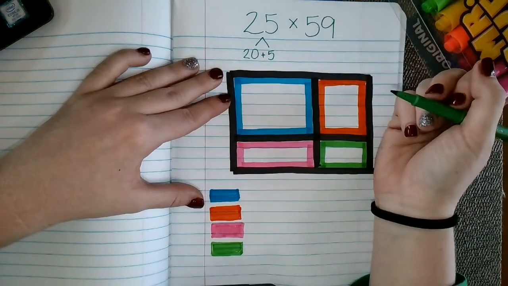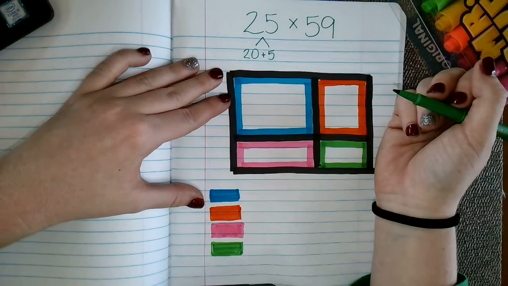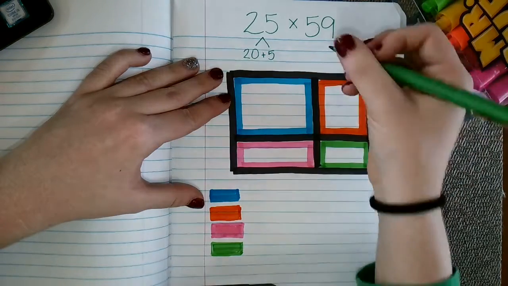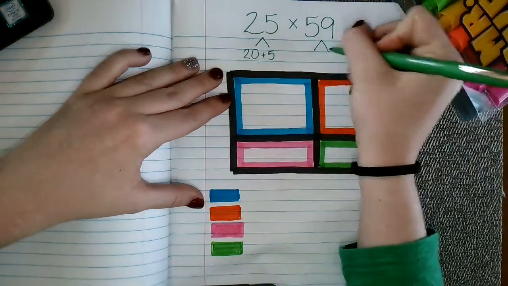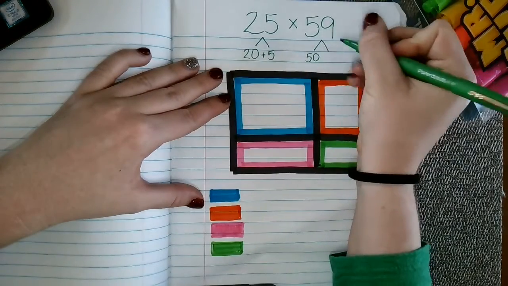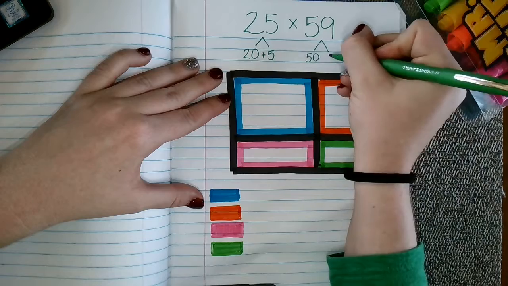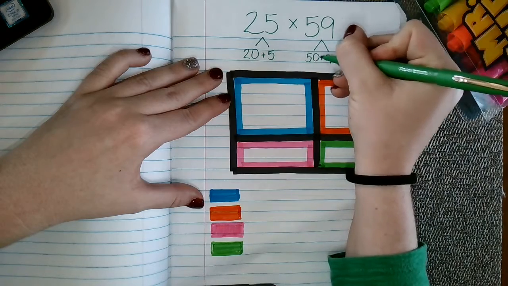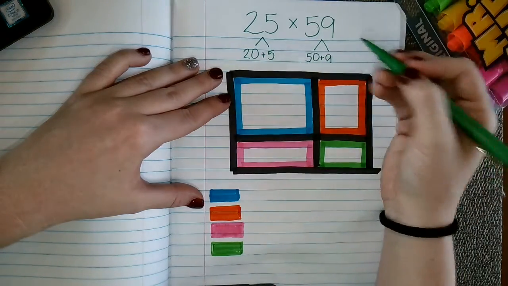If you'd like to pause the video and break apart 59 into expanded form, you may do that. But when we break apart the 59, the 5 in the tens place stands for 50, and the 9 in the ones place just represents a 9, because 50 plus 9 equals 59.